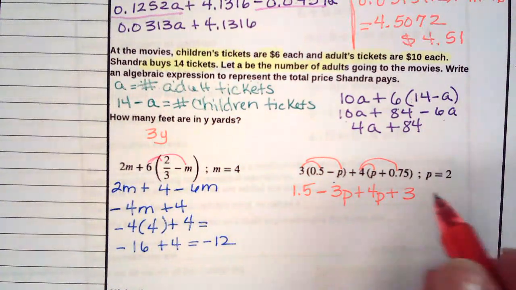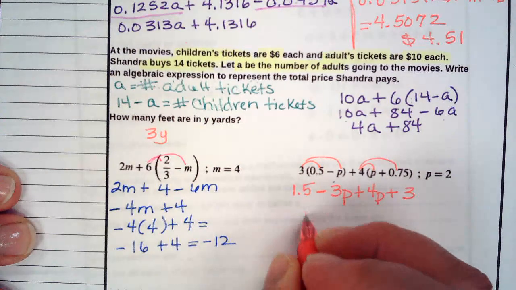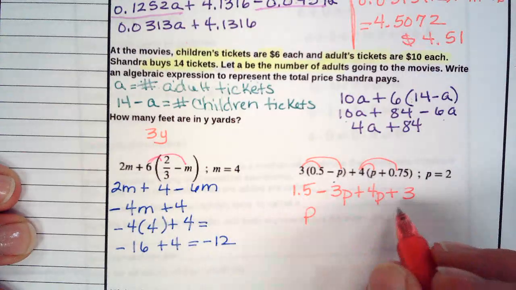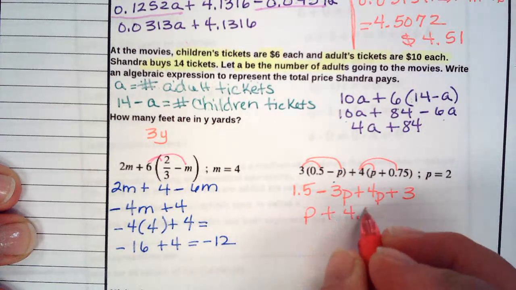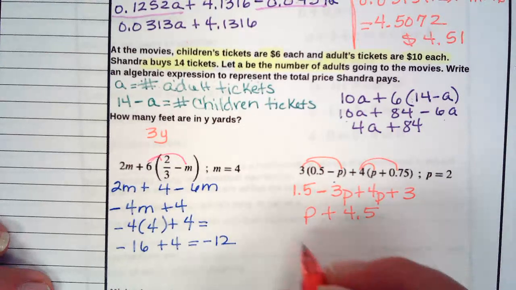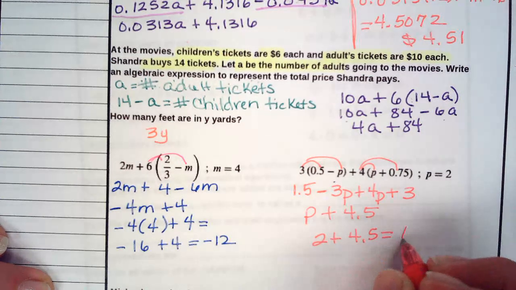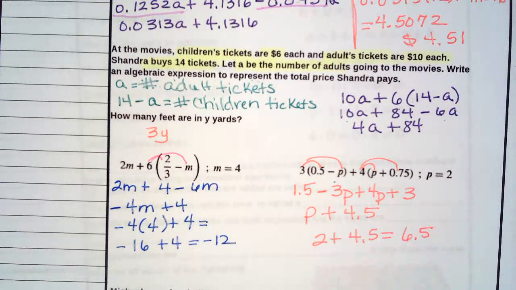Okay, combine your like terms. Negative 3p plus 4p leaves me with 1p. 1.5 plus 3 is 4.5. Substitute 2 in for p. 2 plus 4.5 gives me 6.5. And we're done. So make sure that as you're going through this, you pause, you think. Math is all about thinking and looking at it logically.